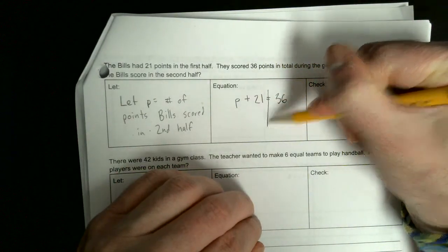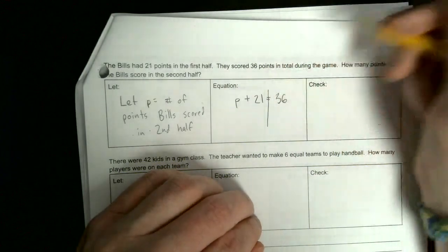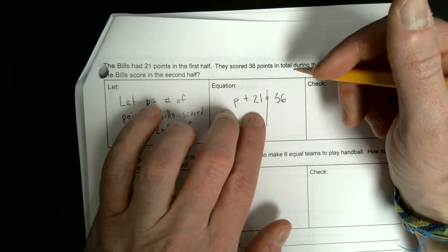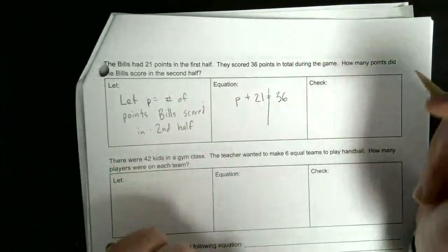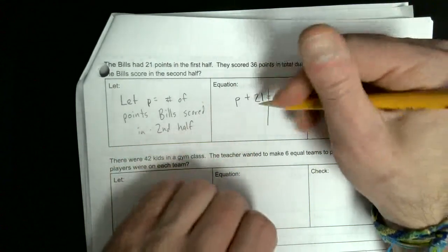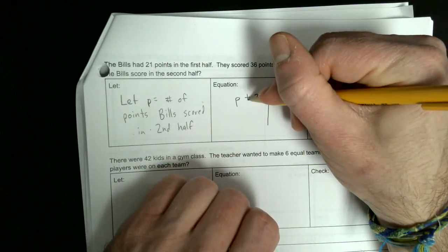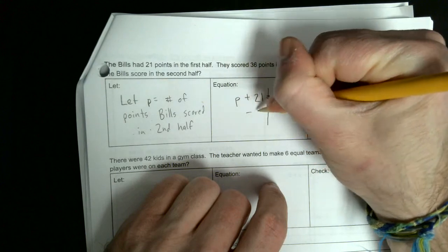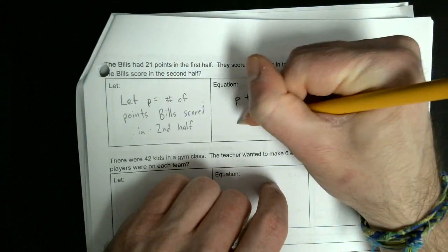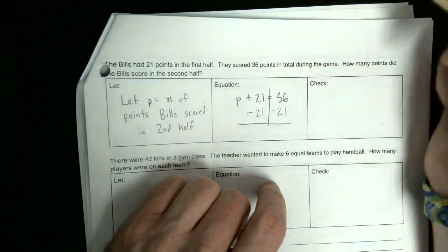So we're going to do the same thing we did on the previous problems. We're going to draw a line right down between the equal sign just to separate our two parts of this equation, P plus 21 and 36. They're both equal. But we want to get that P by itself. We want to isolate it. So we're going to do the opposite of plus 21. We're going to subtract 21 from both sides.